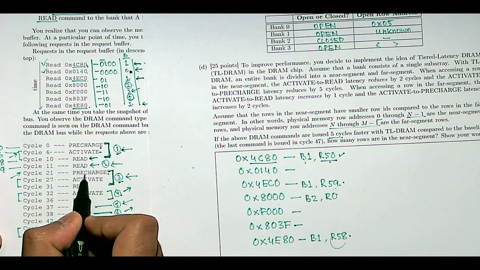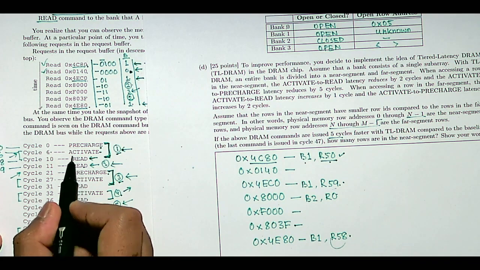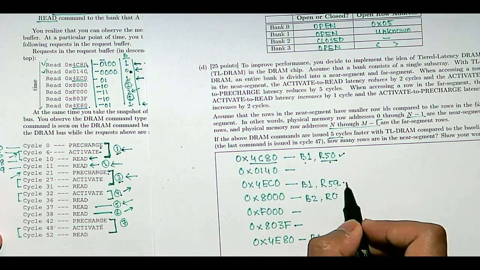So this is the precharge. Now, this is the precharge. This precharge is happening to the same bank. This corresponds to this access, happening to the same bank.